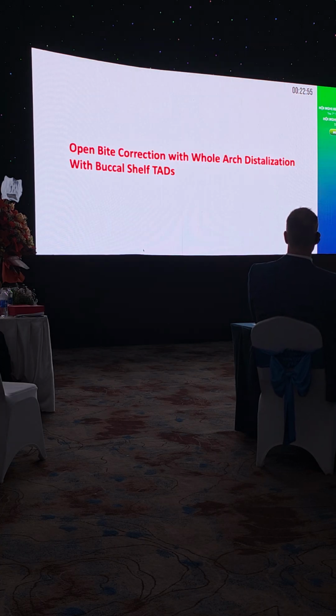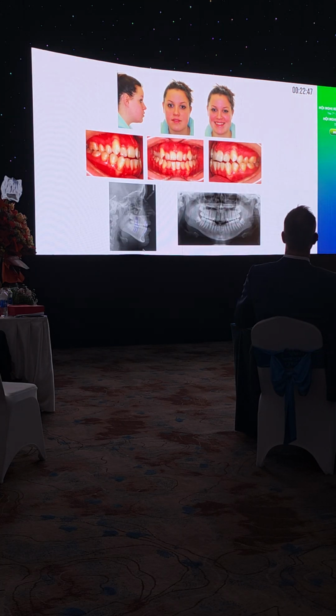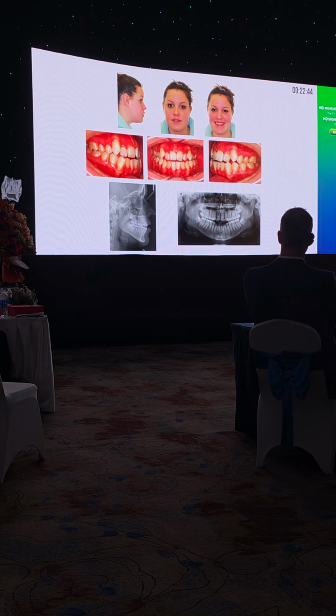Now we come to open bite correction, the whole arch distalization. This is something beautiful happening with TADs and orthodontics, and we are applying the same thing now with aligners. So when I gave my talk the first day, I said that any time you have open bites or space closure, you want to use TADs. Use palatal TADs, use zygomatic, whatever you want to use. I'm not selling anything, okay? You can use whatever you want.